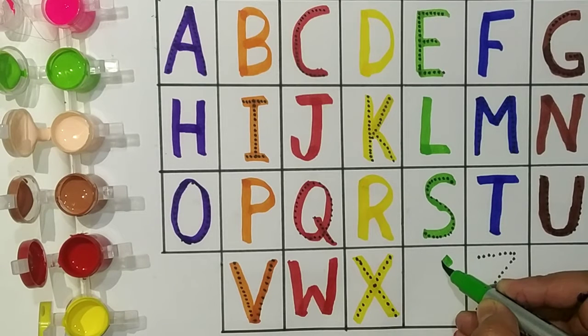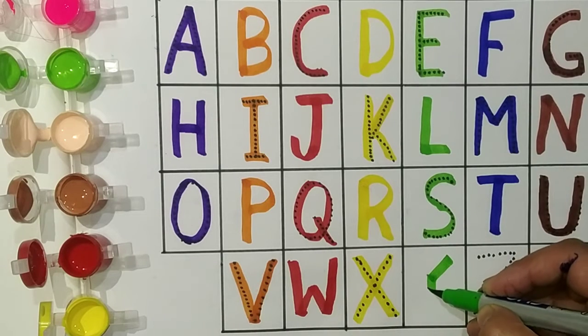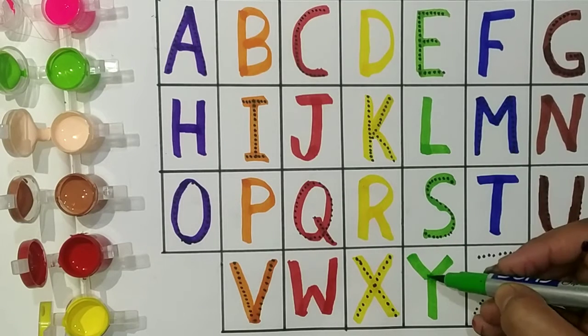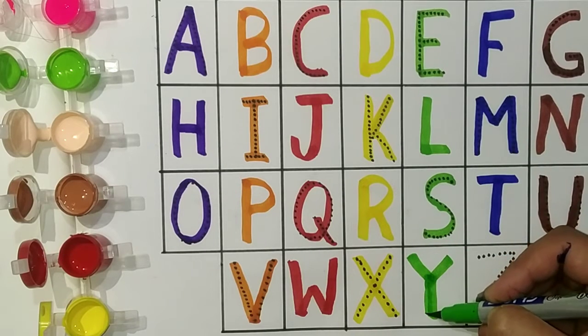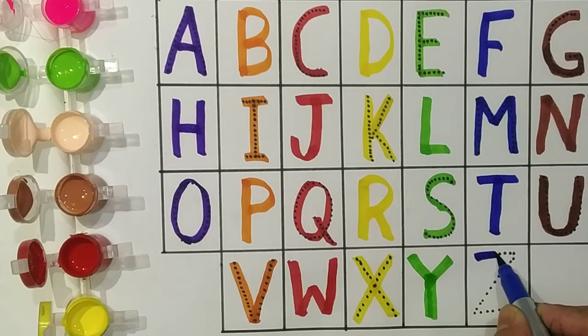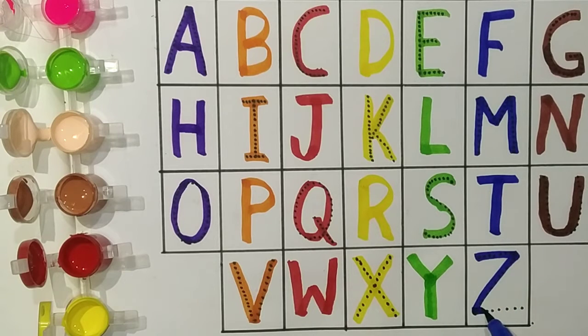Parrot green color. Y for yoga. Blue color. Z for zigzag.